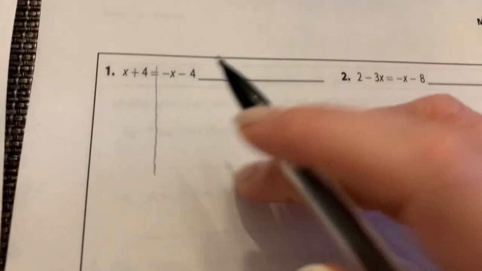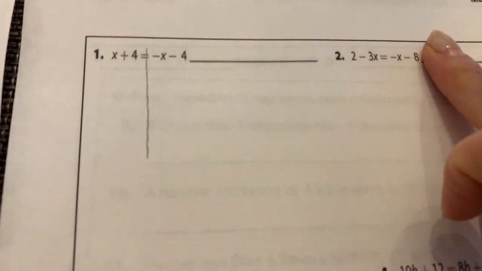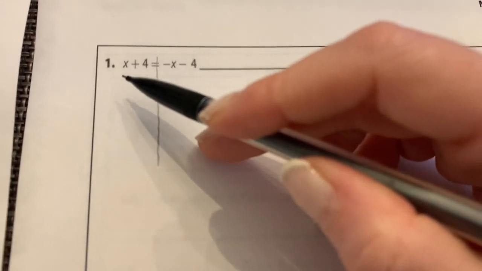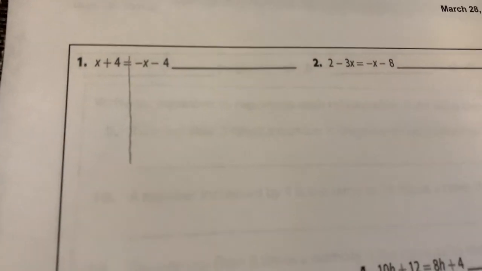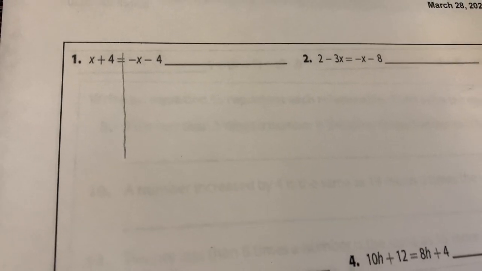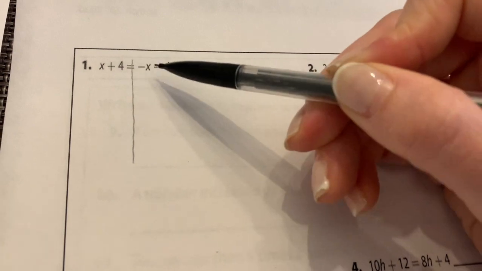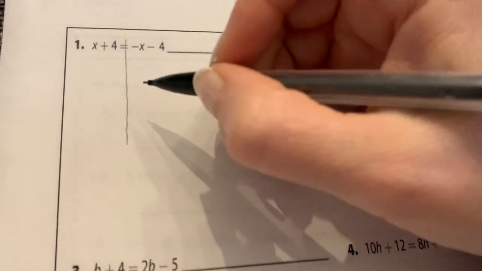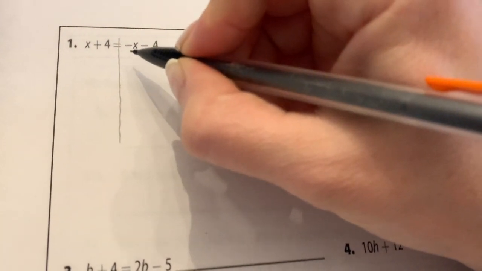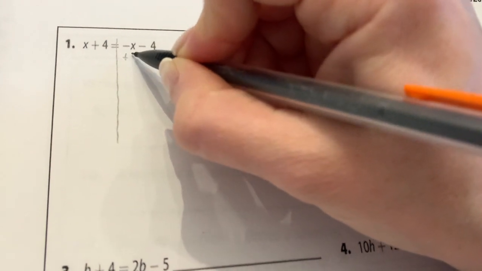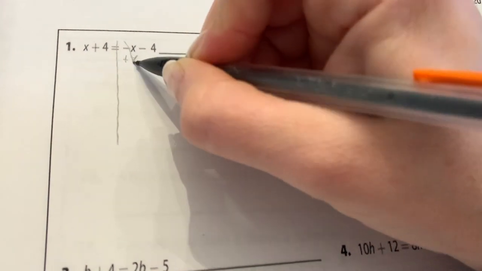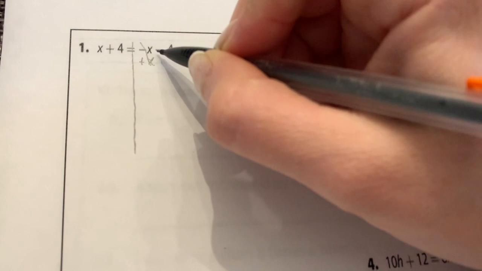So I look on the right side, and I do have a variable here. I want all my variables on the left so that when I solve this equation, it's x equals a number. So I need to move this negative x to the other side. So I'm just going to do inverse operations. This is a negative x, so I'm going to add x so that this cancels out. And what you do to one side, you do to the other side.